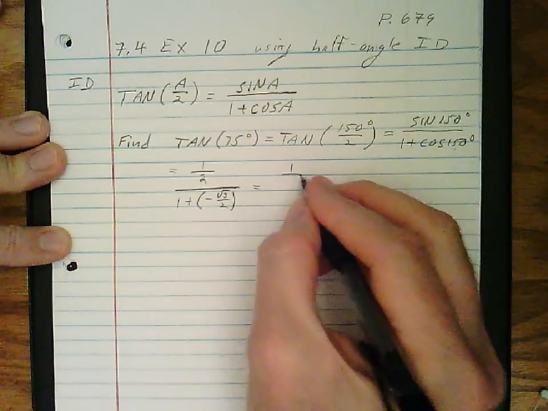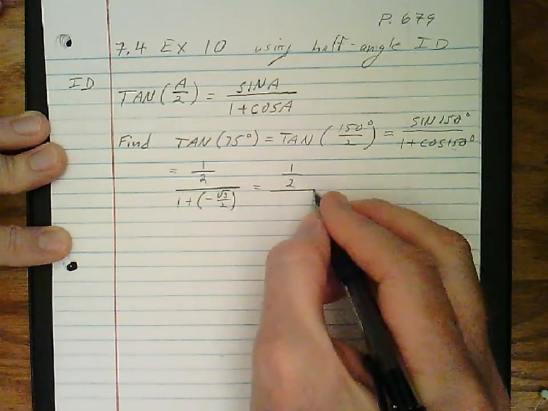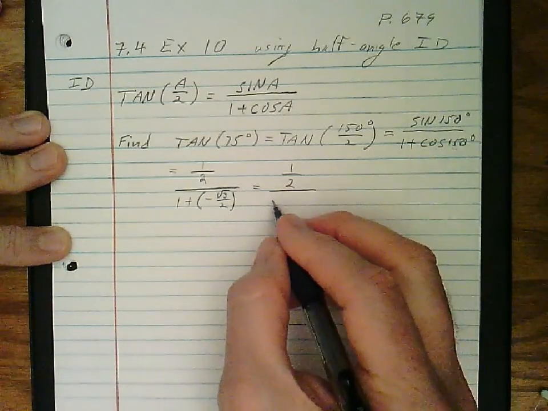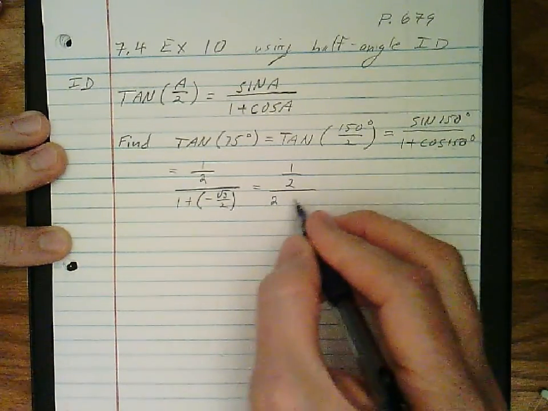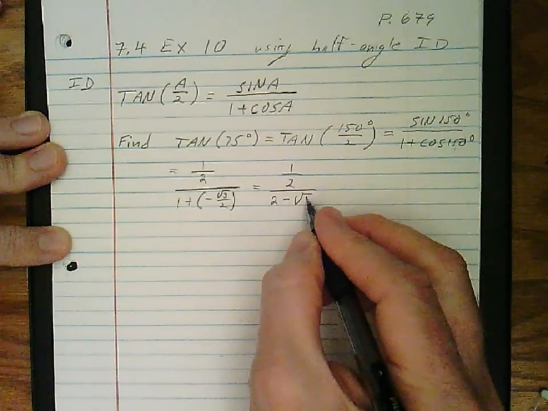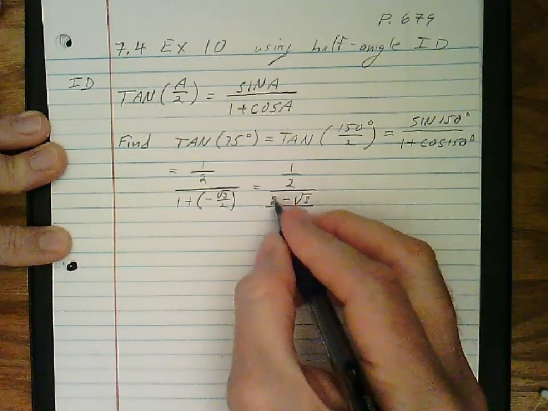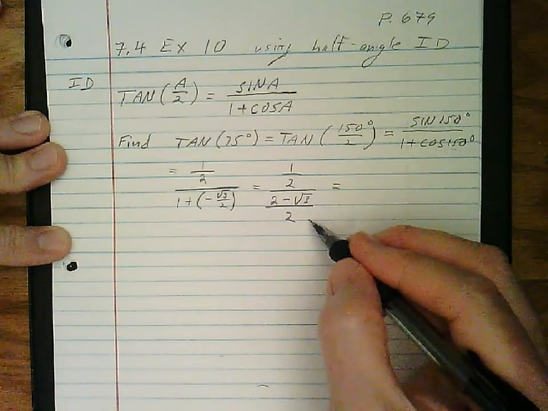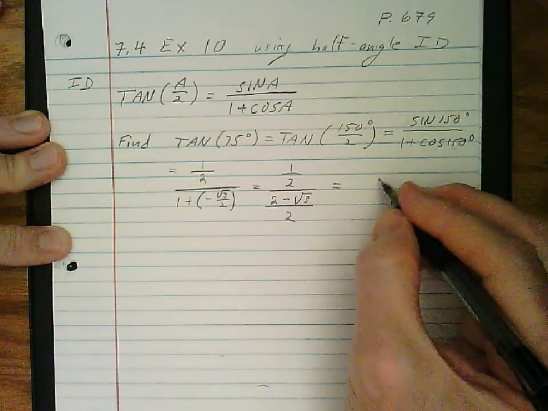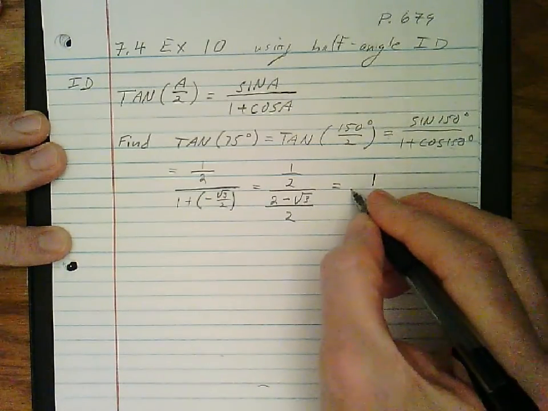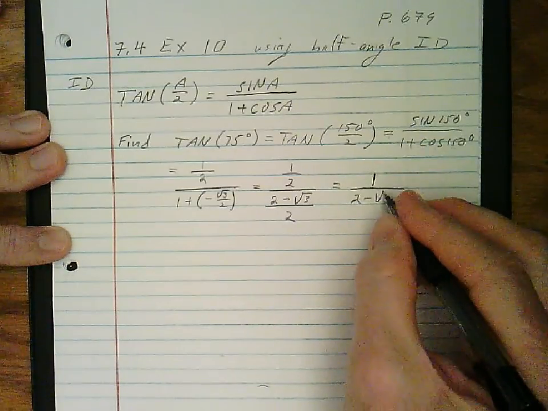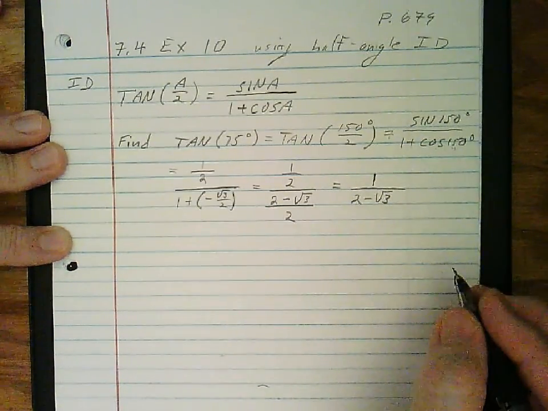So this becomes 1/2 divided by, well, common denominator here is 2, so it's going to be 2 plus a negative, or 2 minus square root of 3, all over 2. And when we invert and multiply, these 2's are going to divide out. The 1 is going to be on top, and the 2 minus square root of 3 is going to be on the bottom. We can't leave it like that.